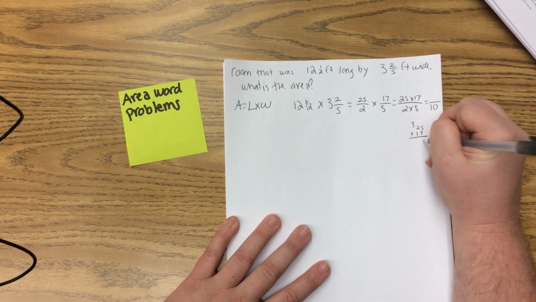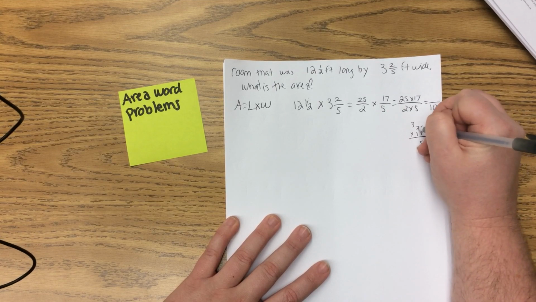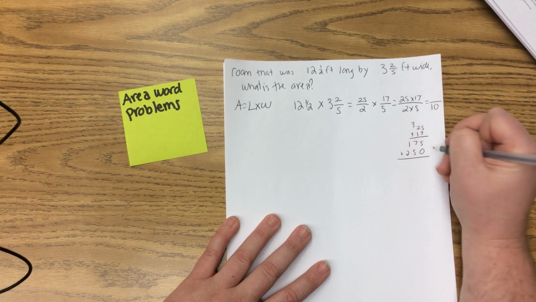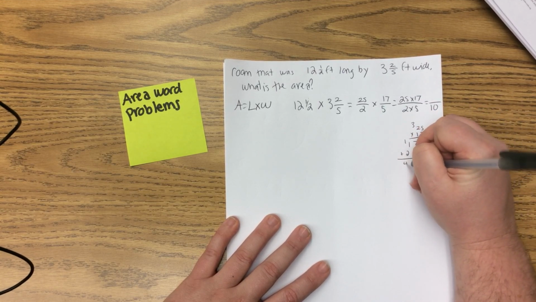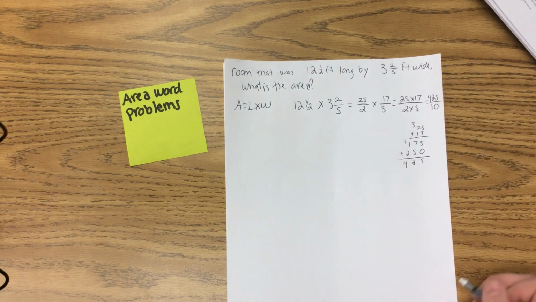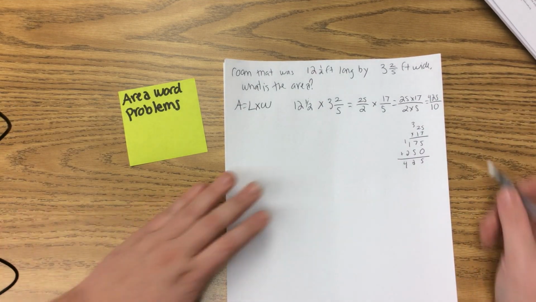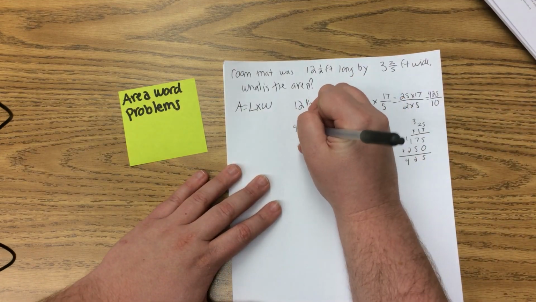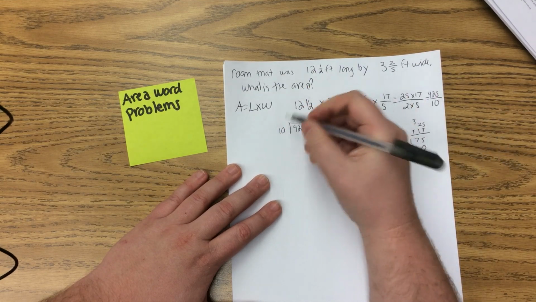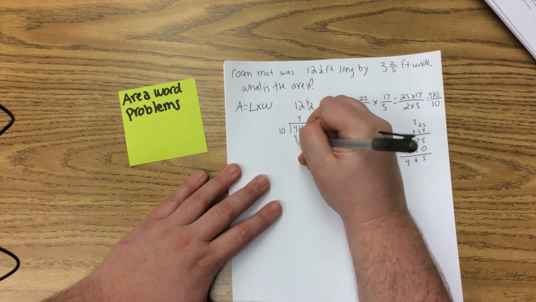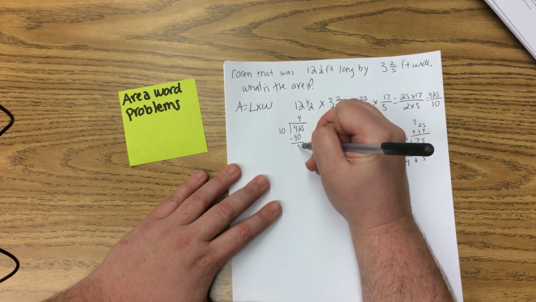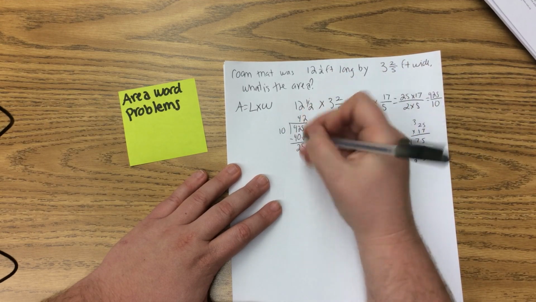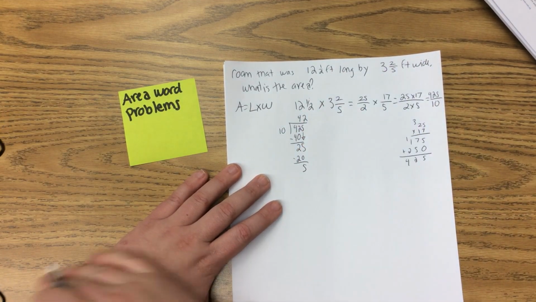So 5 times 7 is 35. 2 times 7 is 14, plus 3 is 17, 5 and 2. So our numerator should be 425. Now I end up with this division expression, 425 tenths, which equals 425 divided by 10. 10 goes into 42 4 times, which is 40. 42 minus 40 is 2. Bring down the 5. 10 goes into 25 2 times, and we get 5 as a remainder.